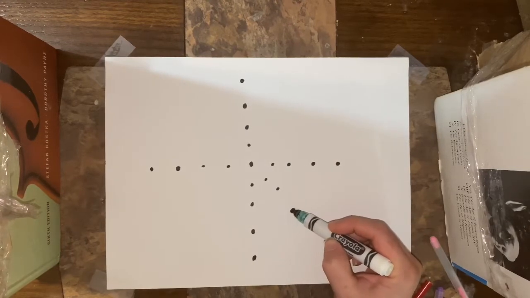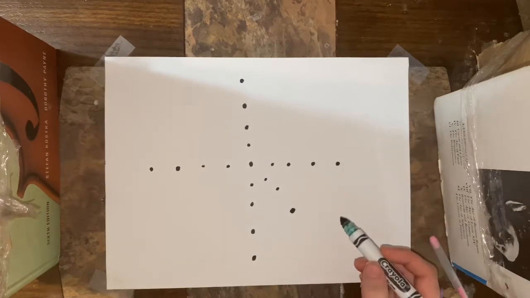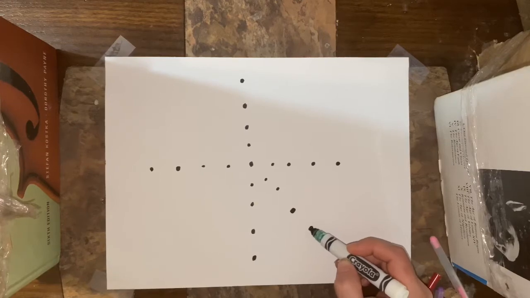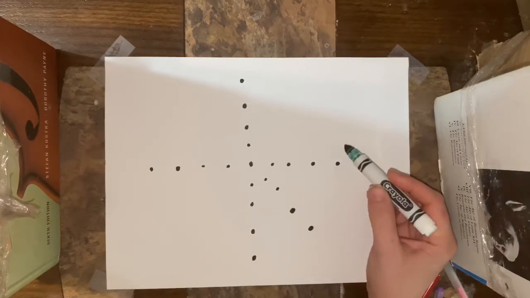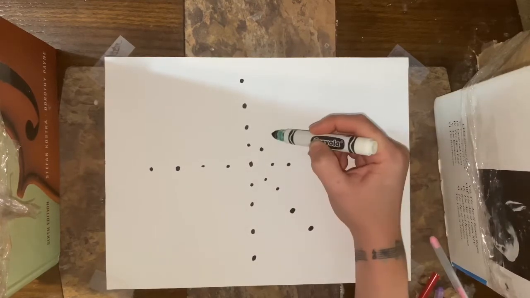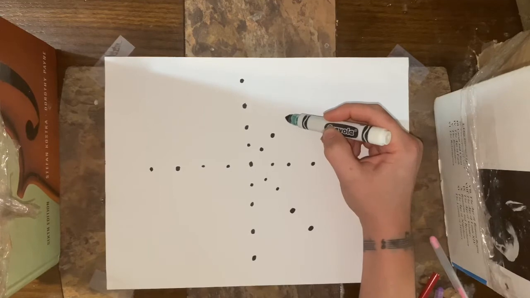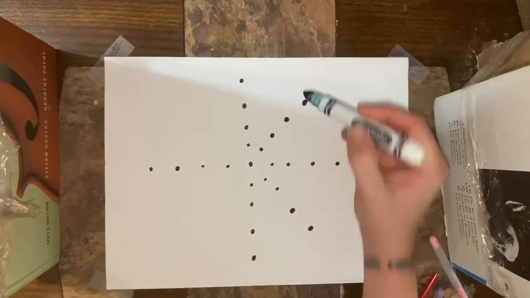They're going to form a circle. So you're going to have a center circle, and then a circle around that circle, and then a circle around that, and so on and so on. So I'm just imagining that I'm connecting these dots as I'm going, just to make sure that they will line up in a circle when I'm done.